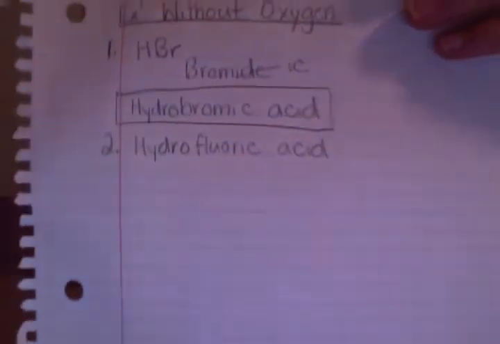Okay, next one without oxygen is going to be naming a compound. We're going to do hydrofluoric acid. Okay, well, it's without oxygen, because we know that because it has the hydro prefix right there. Okay, and we need to change the IC ending back to the IDE. So fluoride.